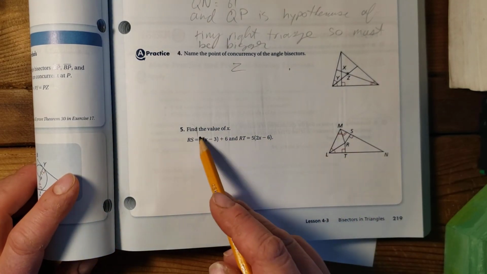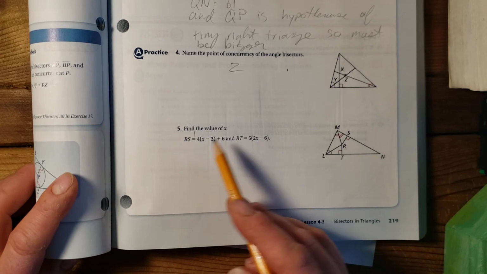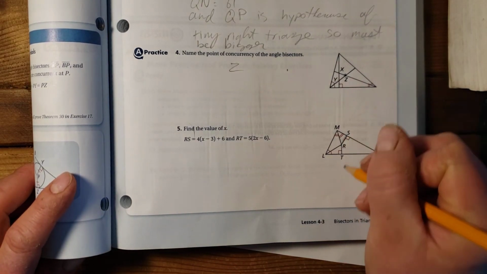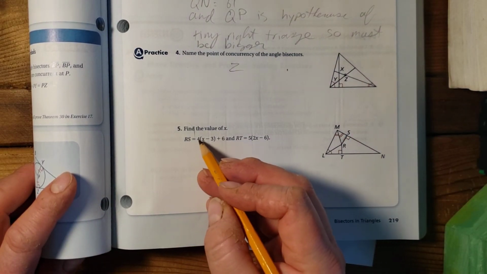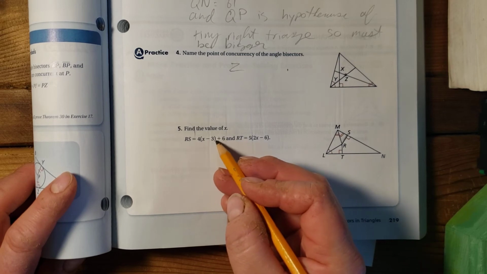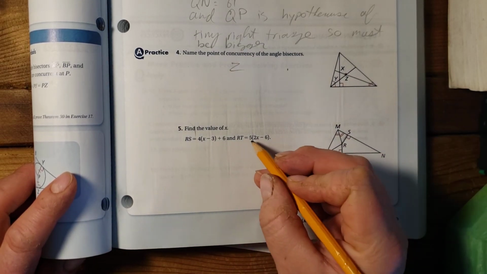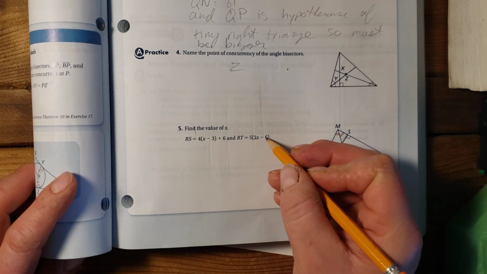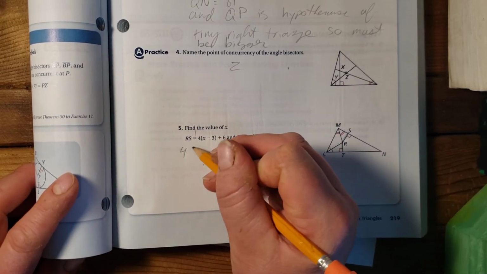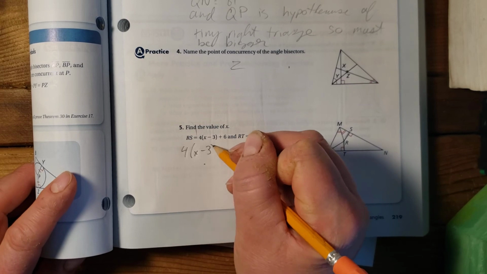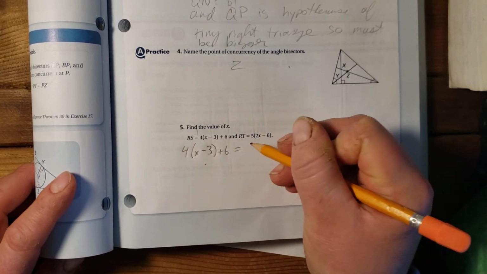Find the value of x in number 5. RS, that's this line right here, is equal to 4 times x minus 3 plus 6. RT, that line right there, is equal to 5 times 2x minus 6. Let's set them equal to each other. This is just algebra. We know how to do this. We're actually quite good at this.